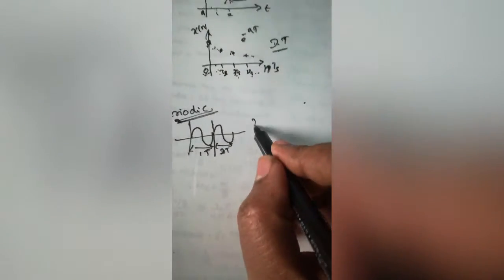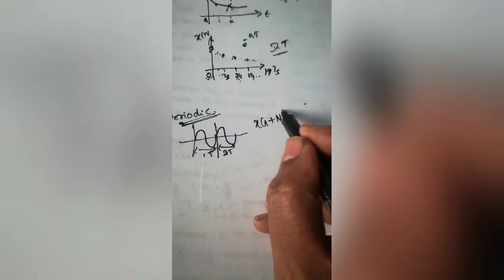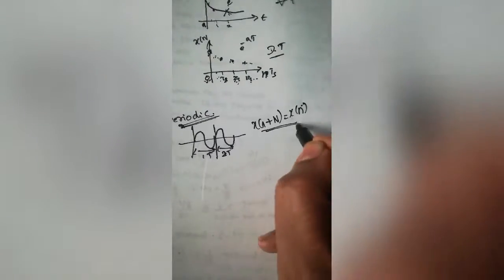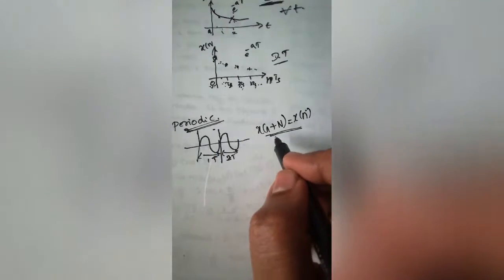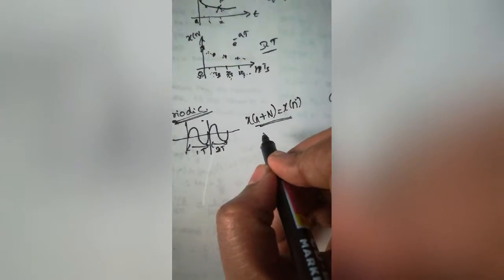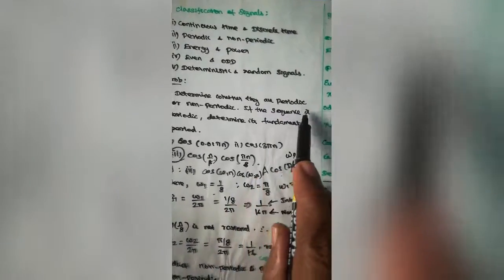The condition for periodic is x of n plus capital N equals x of n. If it satisfies this condition, we call it a periodic signal. Otherwise, it is called a non-periodic signal. Let us give examples, and by solving the problem, I will explain it. See this example. Determine whether they are periodic or non-periodic.